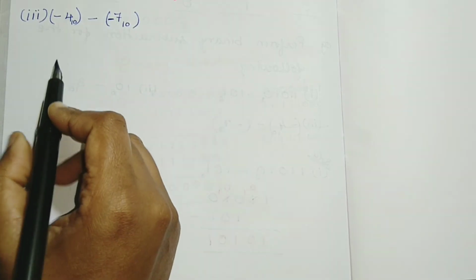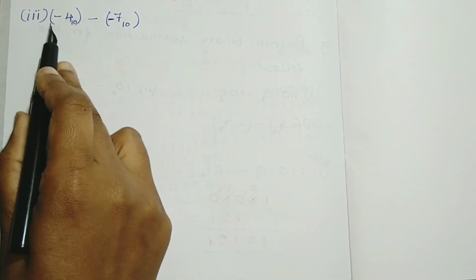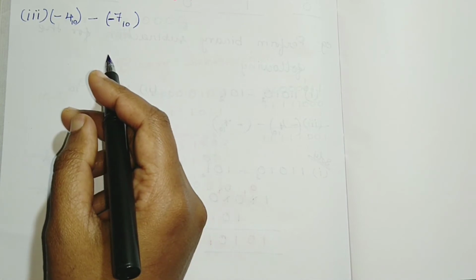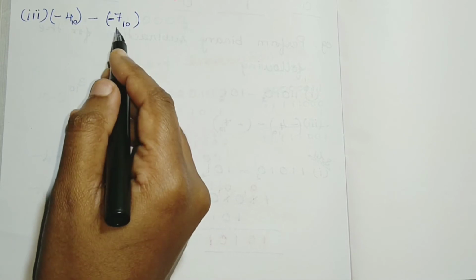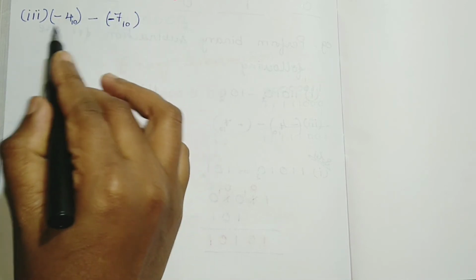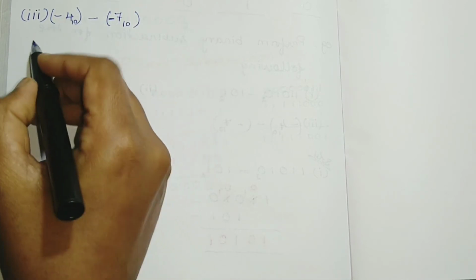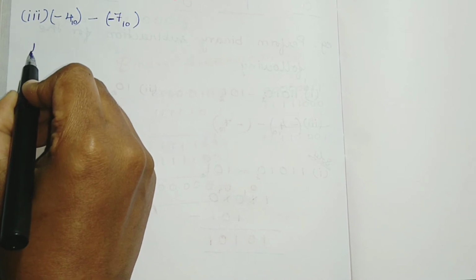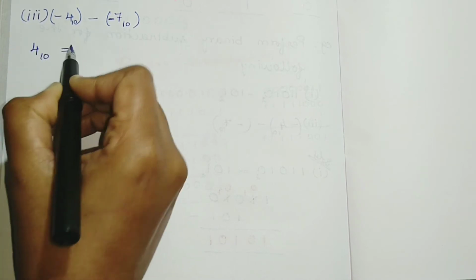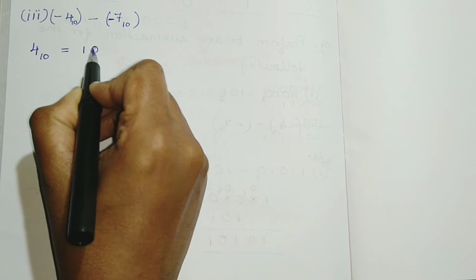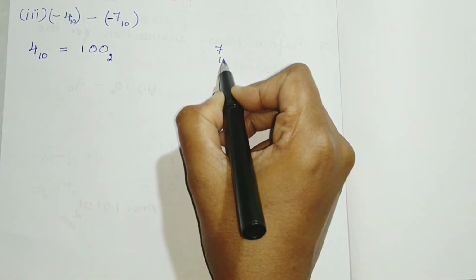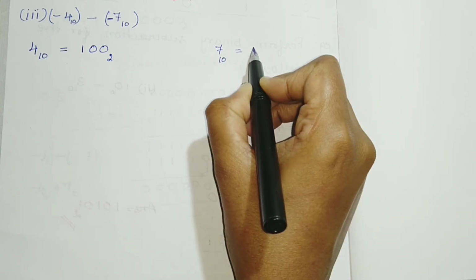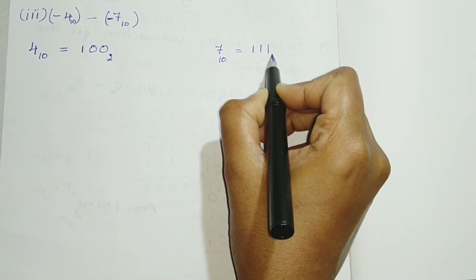And the third pattern, you do get two negative numbers for subtraction. What we have to do? As usual, find the binary equivalent of both the decimal numbers, and then you have to find 1's complement and 2's complement to make it a negative number. So let's start. Binary equivalent for 4 is 100 base 2. Binary equivalent for 7 is 111 base 2.